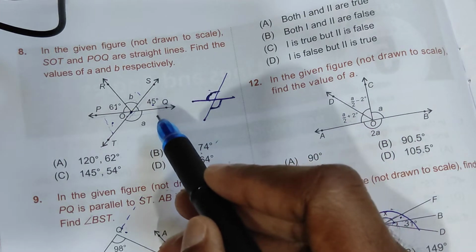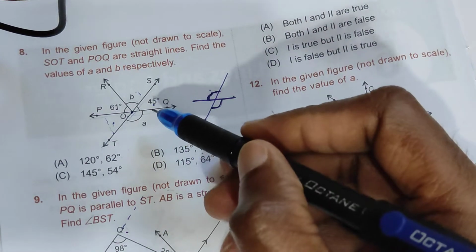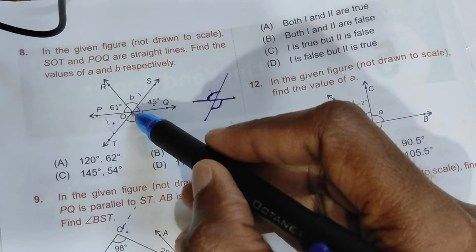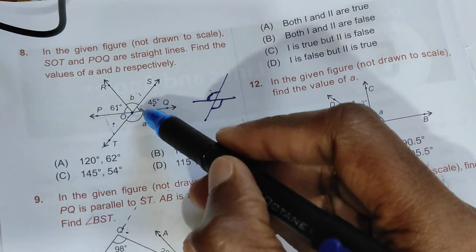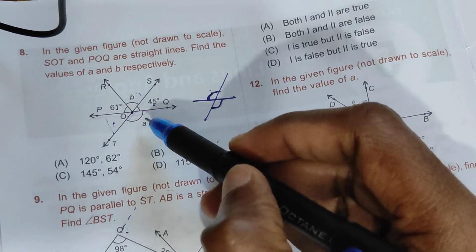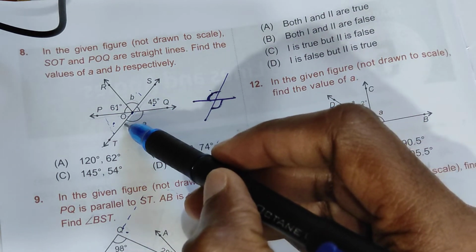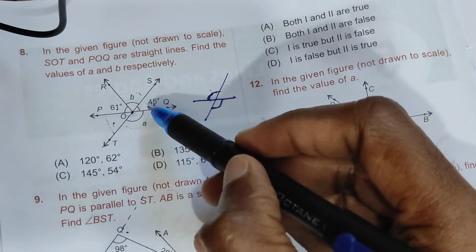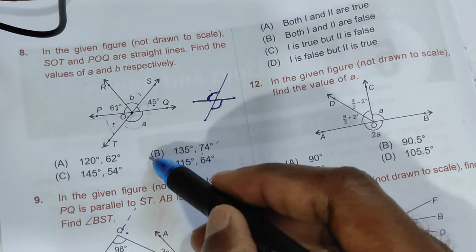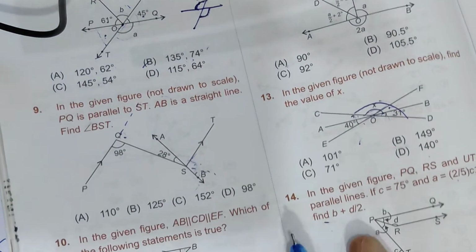And if you want to find the value of A, this is the center point. Around the point, the angle must be equal to 180 degrees. If 45 is given, then 180 minus 45 is 135. We'll go to the next question.